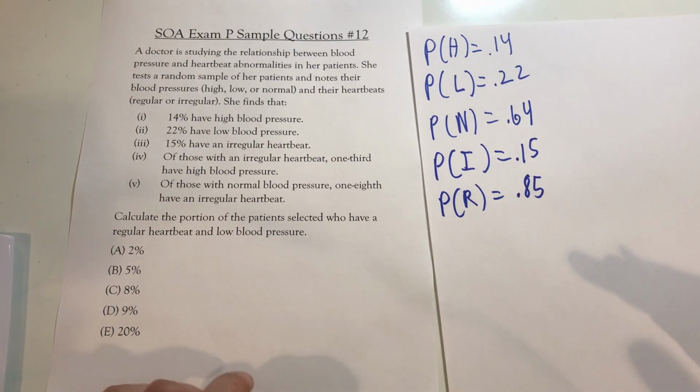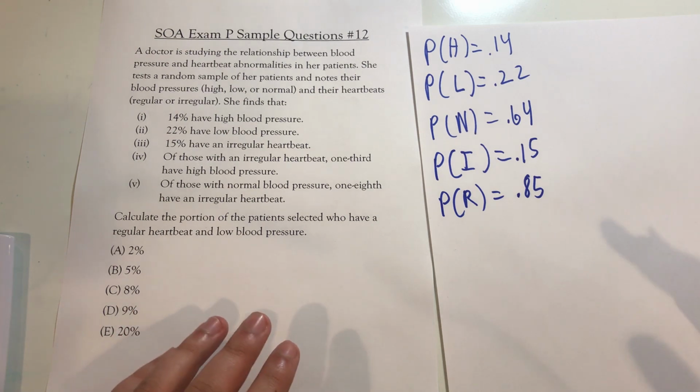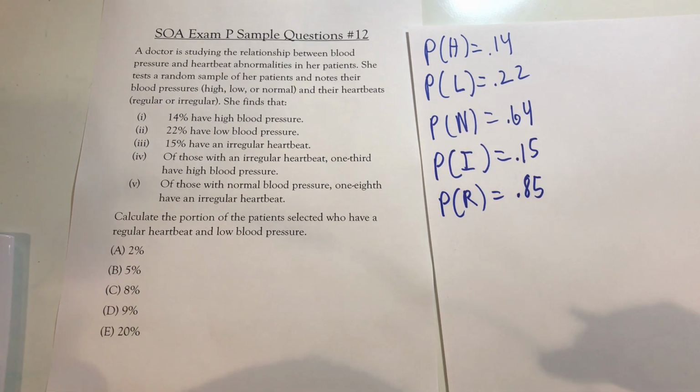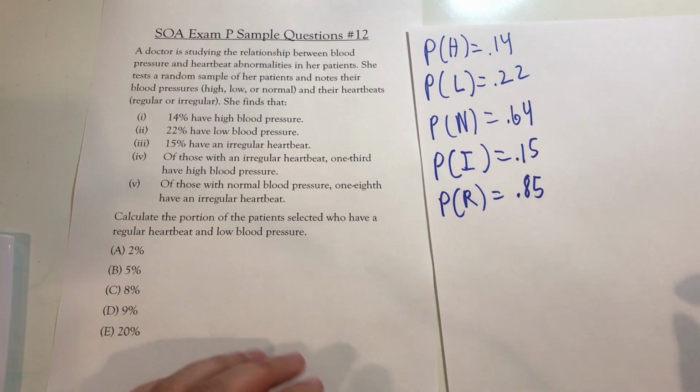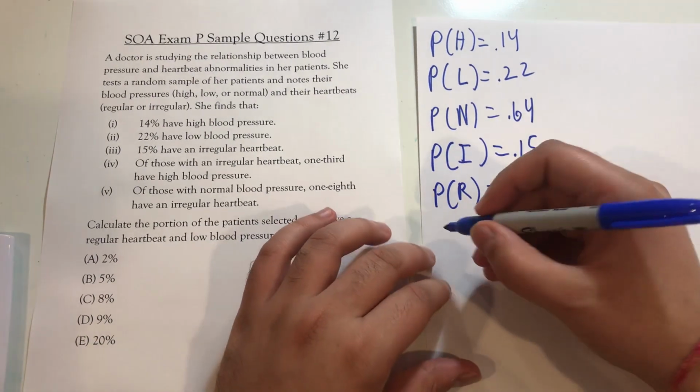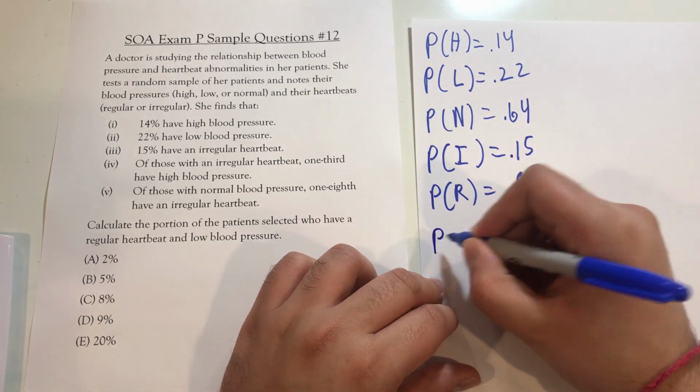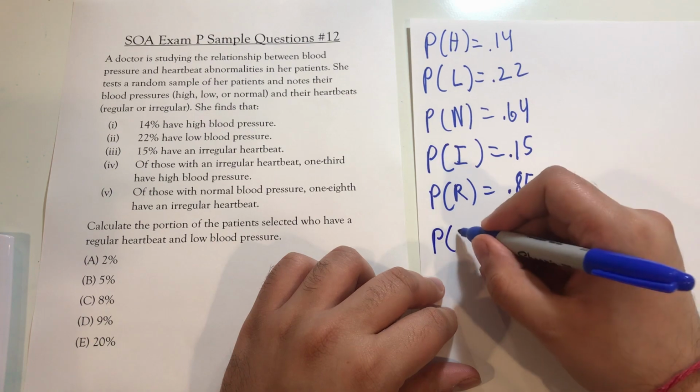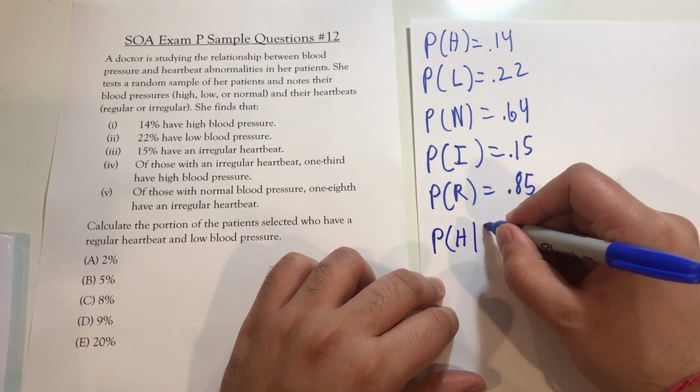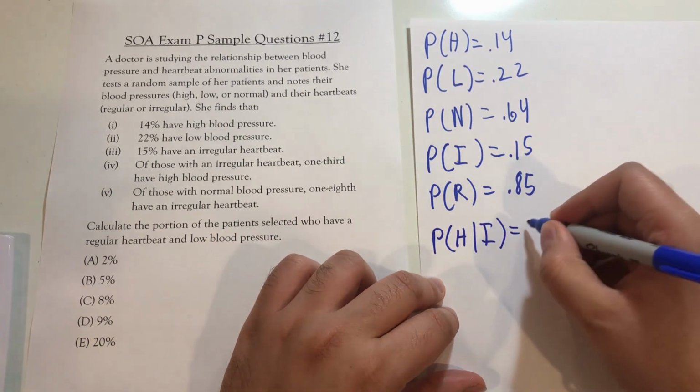Next, we're told of those with an irregular heartbeat, right? So we're just taking those with an irregular heartbeat, 1/3 of them have high blood pressure. So the probability of having high blood pressure, given that we know you have an irregular heartbeat, is equal to 1/3.